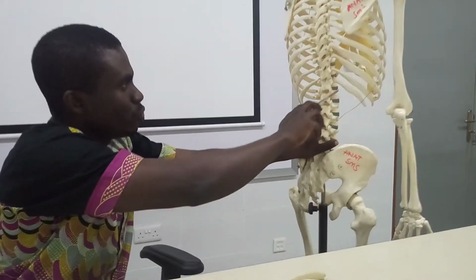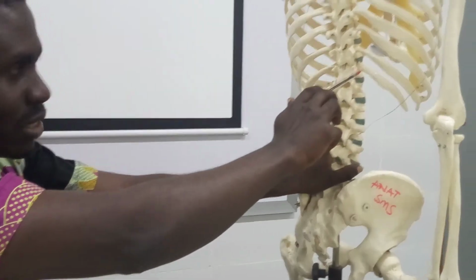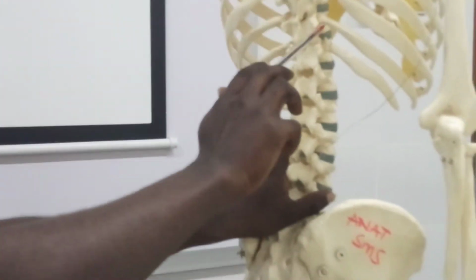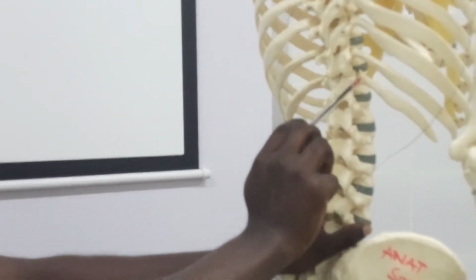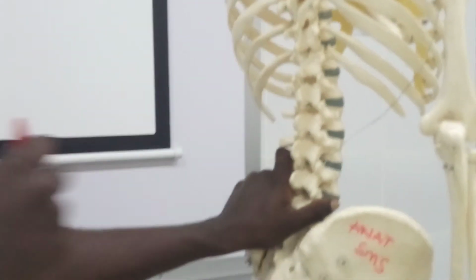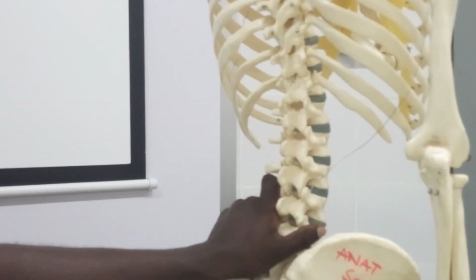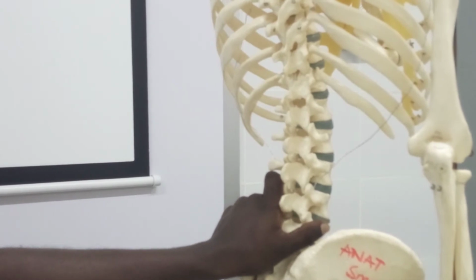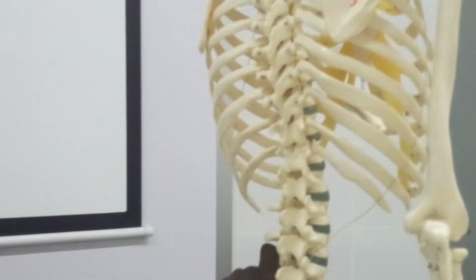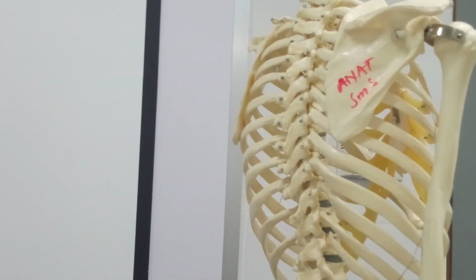In addition, ribs 11 and 12, as you can see, do not have a neck. They also don't have tubercles for articulating with the costal facets on the transverse process of the thoracic vertebrae. So these are the main things.